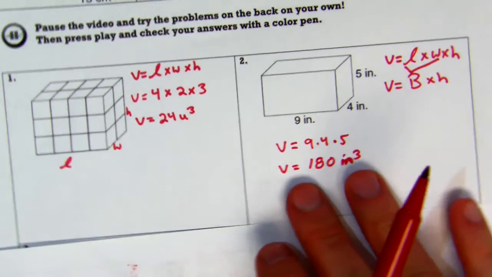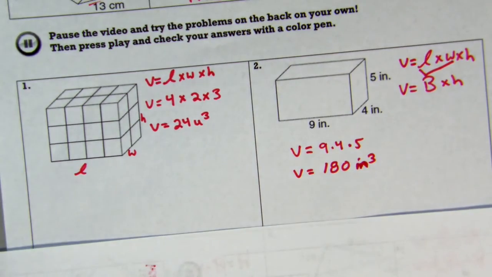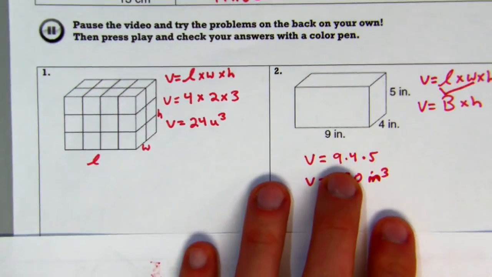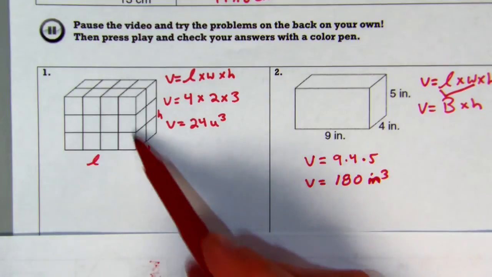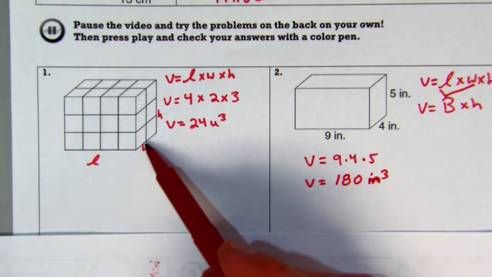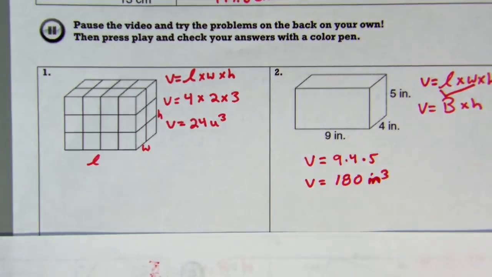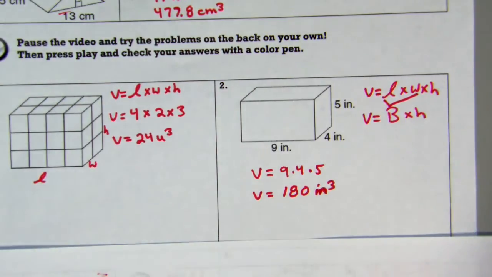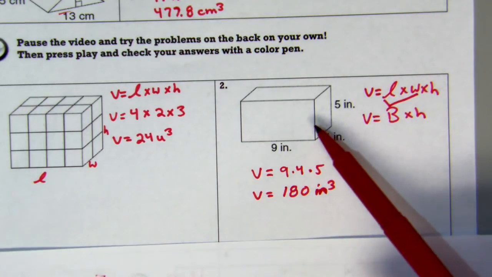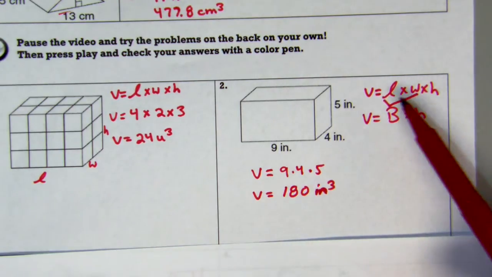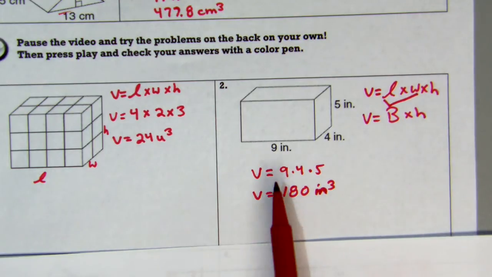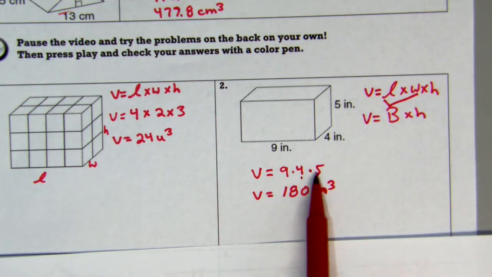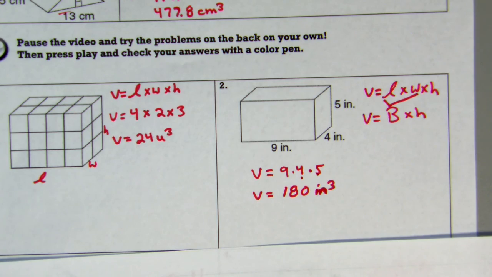So let's look at the first one. The first one you could see was a rectangular prism. So we're going to do length times width times height. You should have gotten a 4 for your length, 2 for your width, and 3 for your height, giving you 24 units cubed. Number 2 should have been the same thing. It's a rectangular prism, so it is length times width times height, or base times your height. And we have our length, our width, and our height, giving you 180 inches cubed.